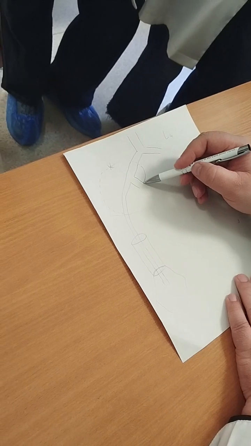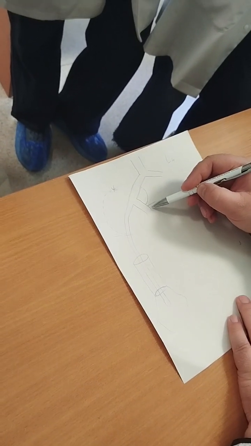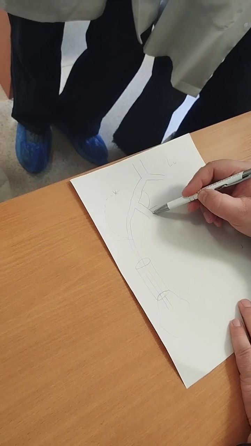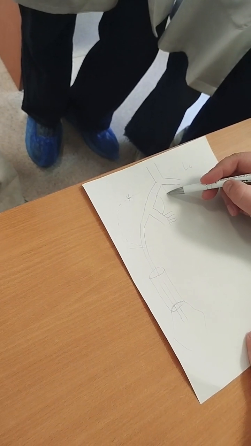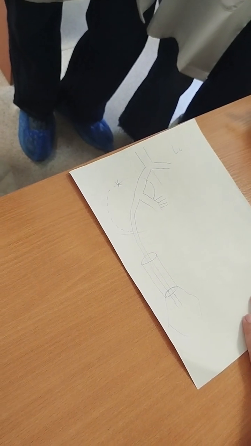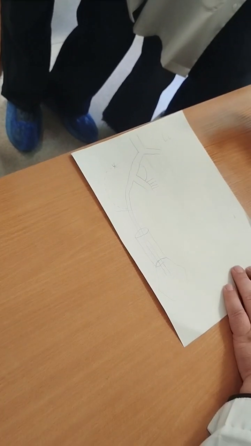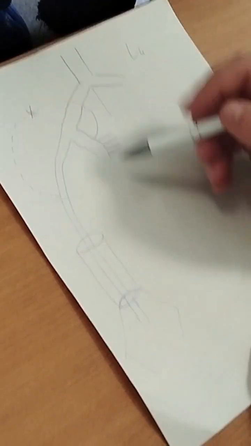Then the next parietal branch is the arteria sacralis lateralis. Today you already know the arteria sacralis media, and here it is the arteria sacralis lateralis. It goes to the sacral bone and to musculus piriformis, and supplies the sacral nerve plexus.